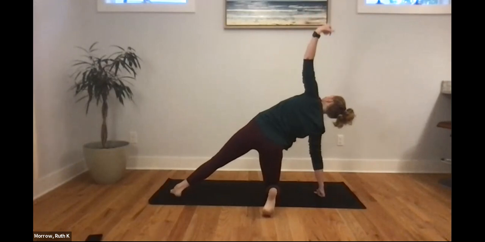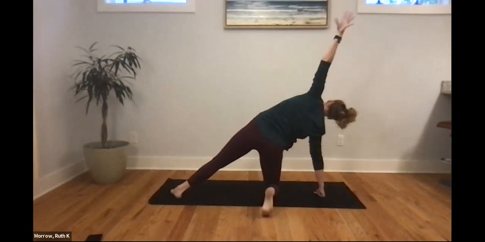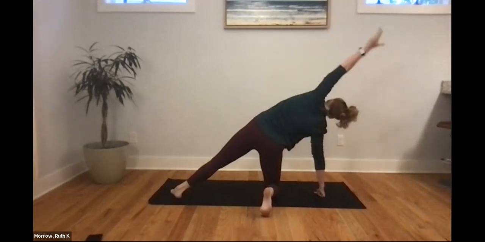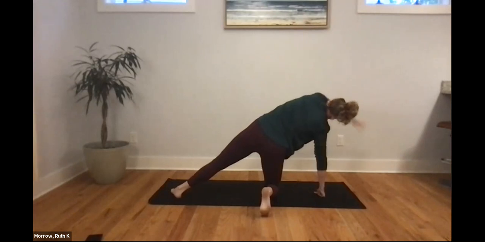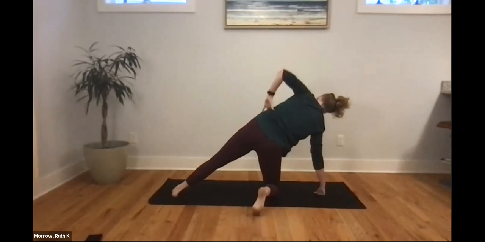Side plank. Supported side plank. Reach through your left arm and roll out your wrist. Circle. And maybe make some big circles with your arm. Good. Both directions. Good. Now left hand on your hip.